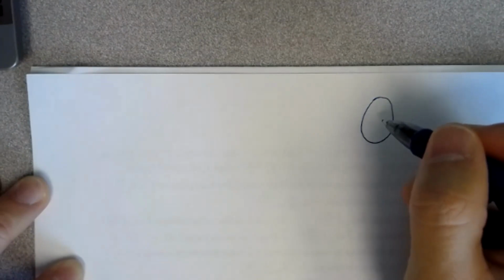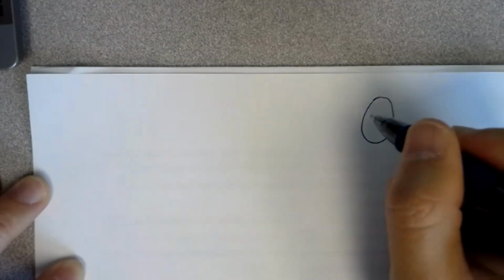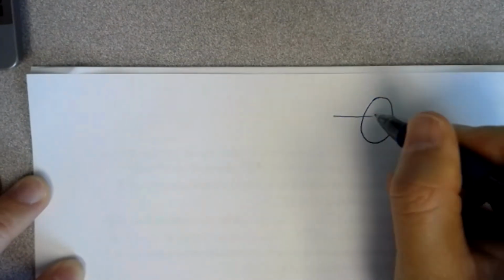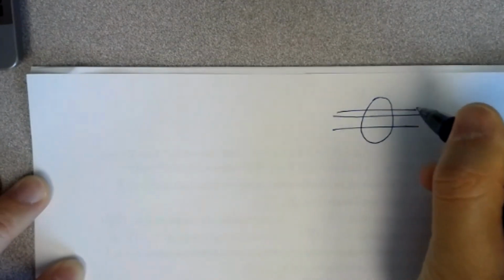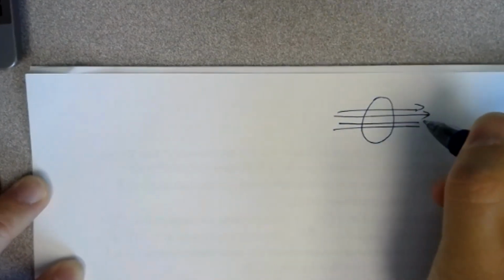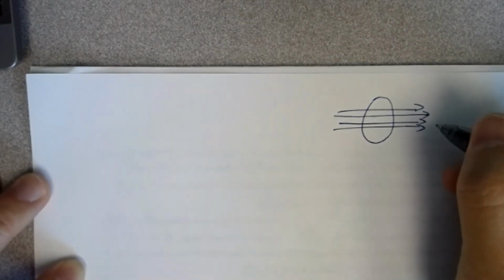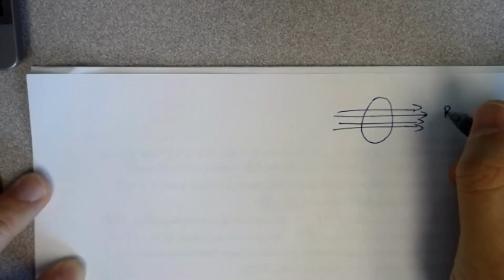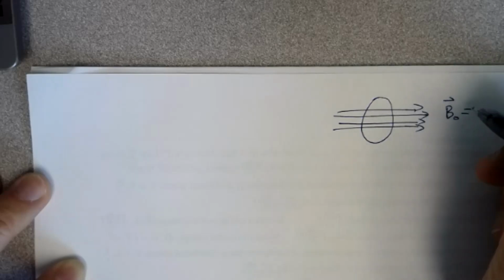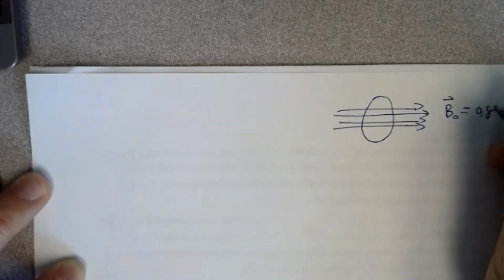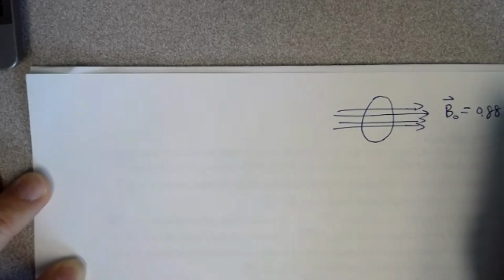Oh, it actually didn't say it's circular, but let's assume it's circular. It doesn't say any kind of shape. Okay. So this is the B field that's perpendicular to the loop. Initially, it's 0.88 in this direction.